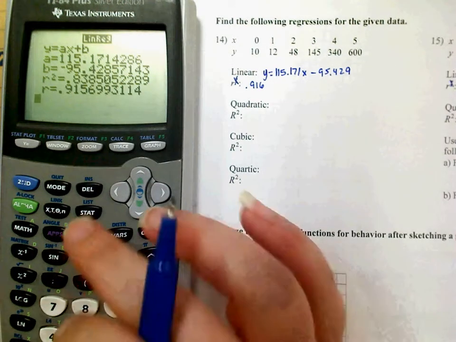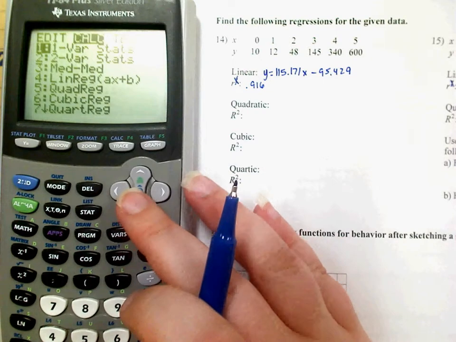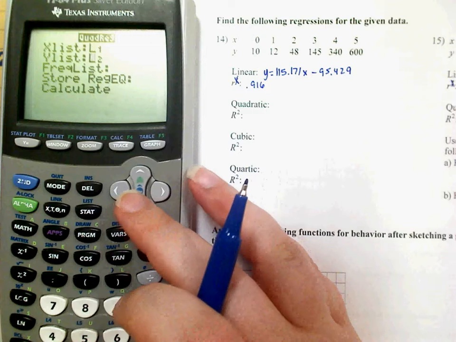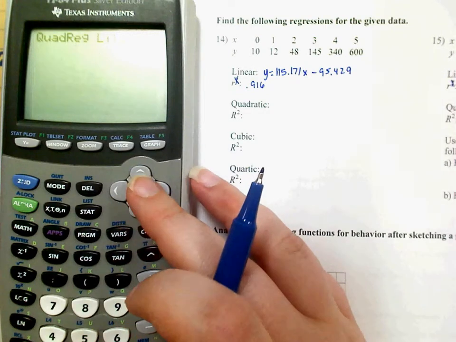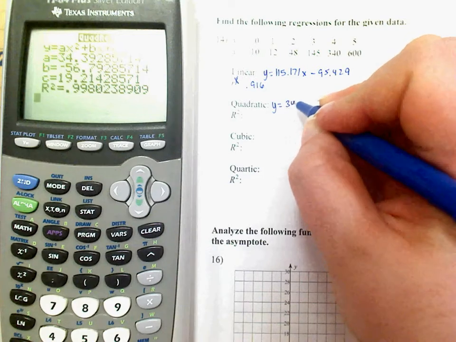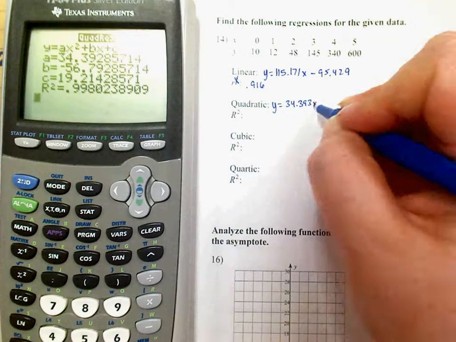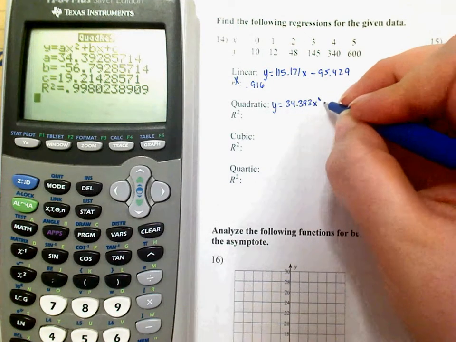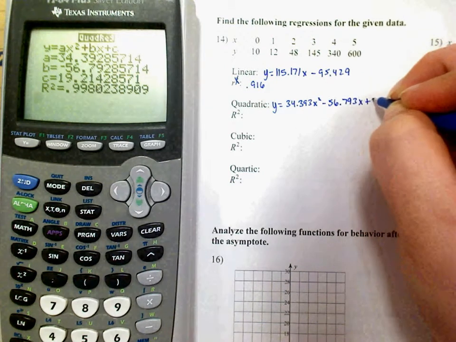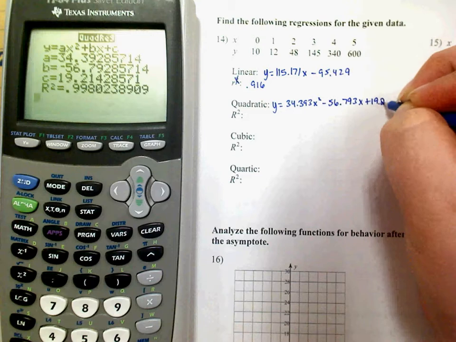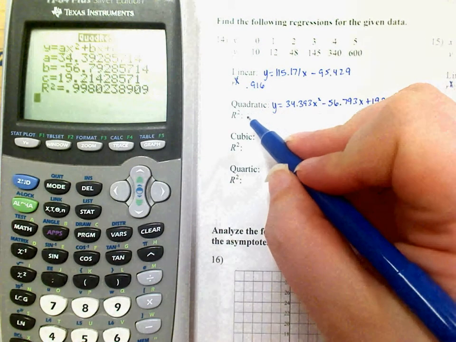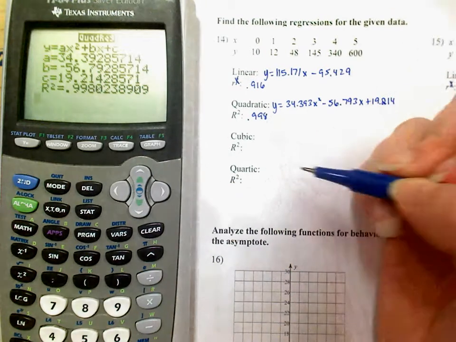Right now I'm going to do a quadratic, so stat calculate, go down to QuadReg. I don't want to store it, so I press enter. And I get y equals 34.393x squared minus 56.793x plus 19.214. And my fit is a 0.998, which is pretty good.